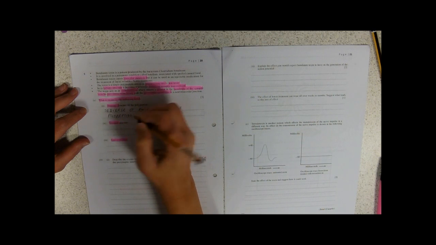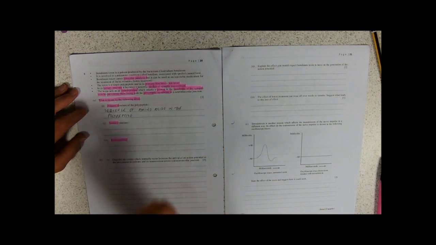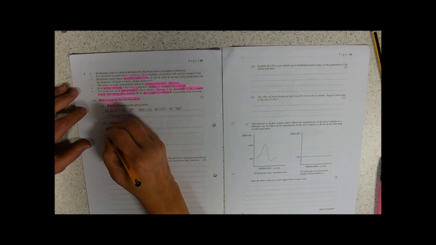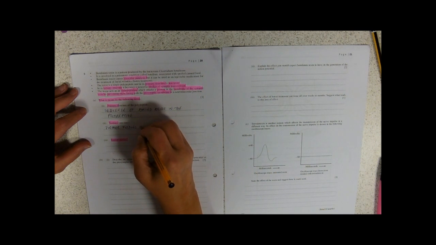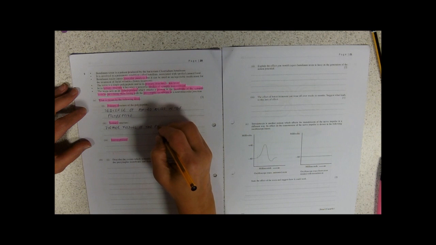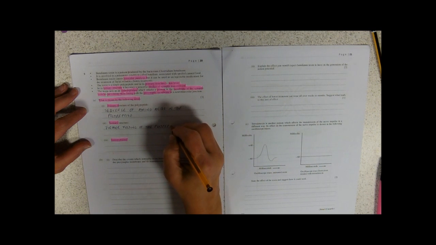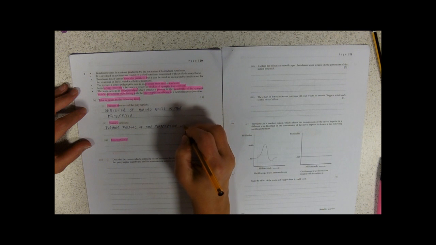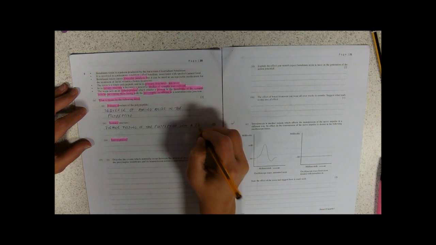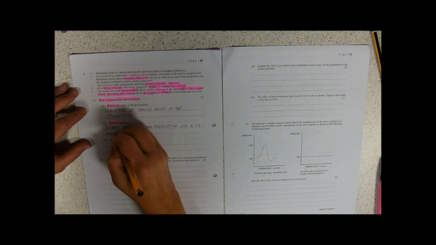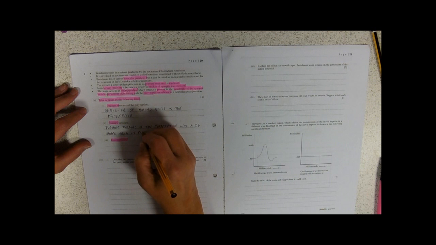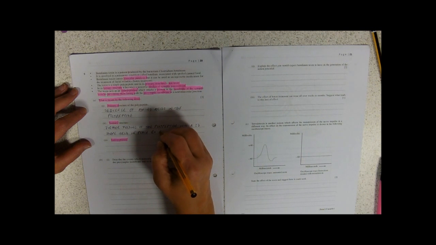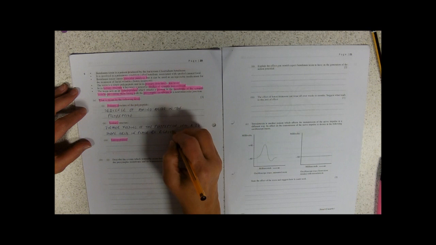Tertiary structure, again straight out of your definitions: this is the further folding of the polypeptide into a 3D shape held in place by R group interactions.